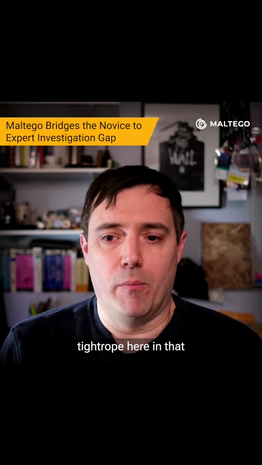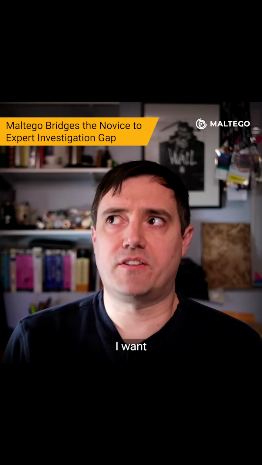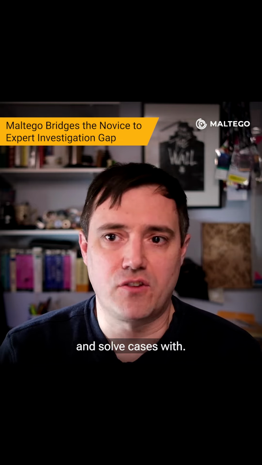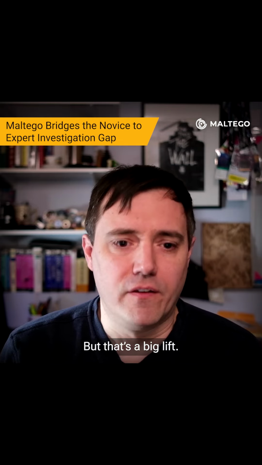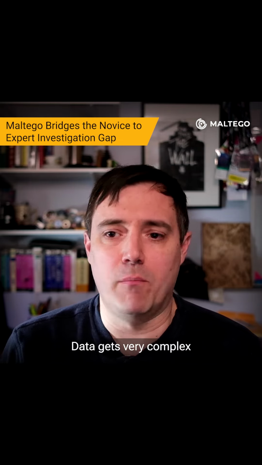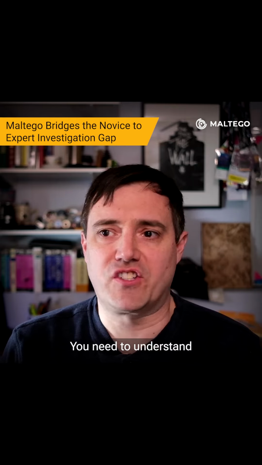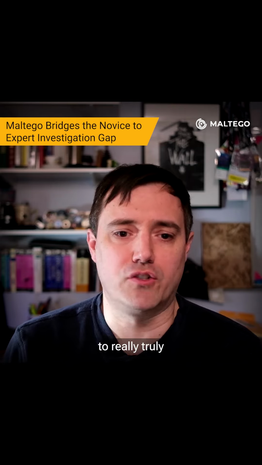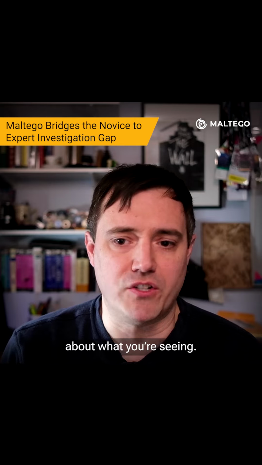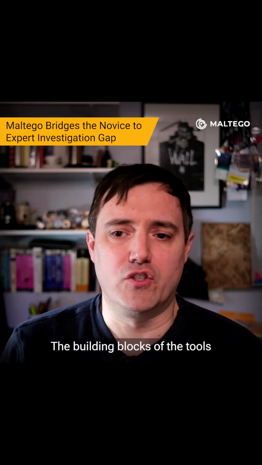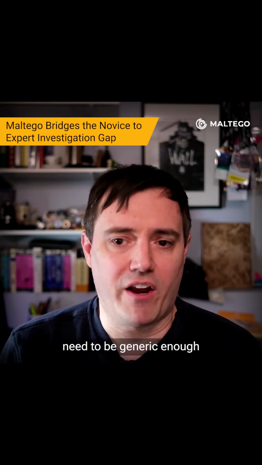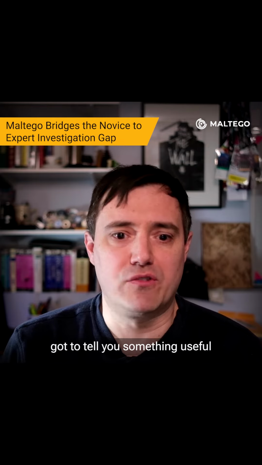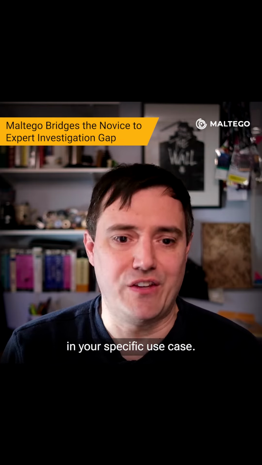Walking a bit of a tightrope here in that I want a platform that anyone can sit down and solve cases with. But that's a big lift. The data gets very complex very quickly. You need to understand the semantic meaning of what that data is telling you in order to really, truly make useful decisions about what you're seeing. The building blocks of the tools need to be generic enough that they work across use cases, but at the same time, they've got to tell you something useful in your specific use case.